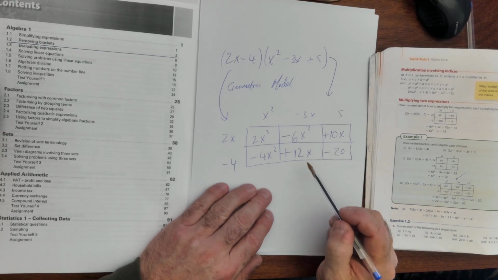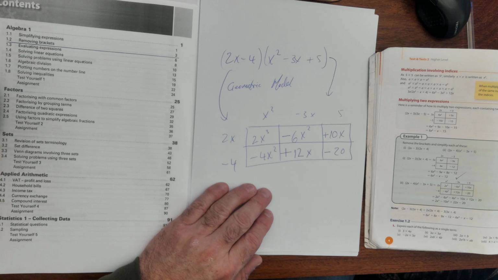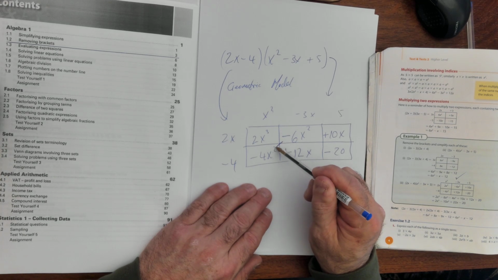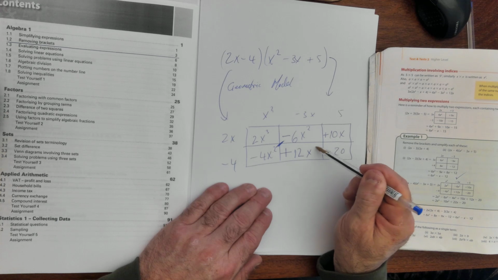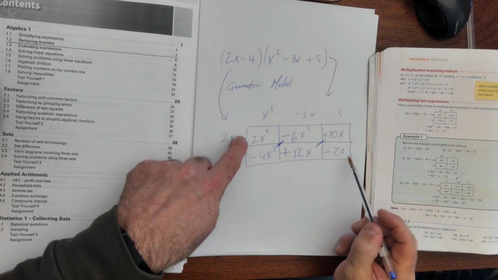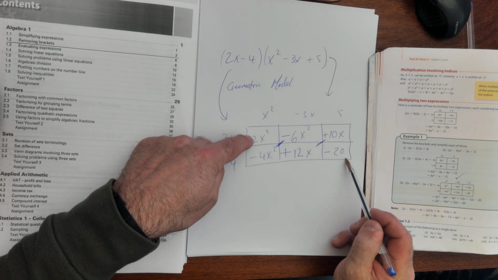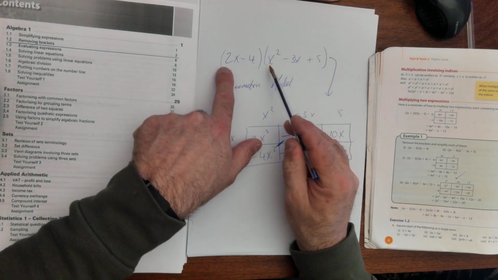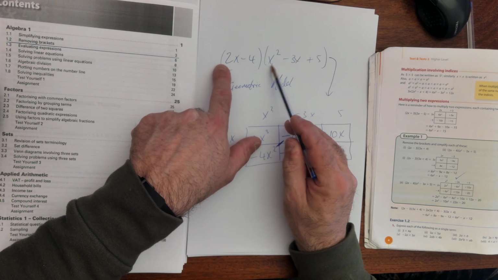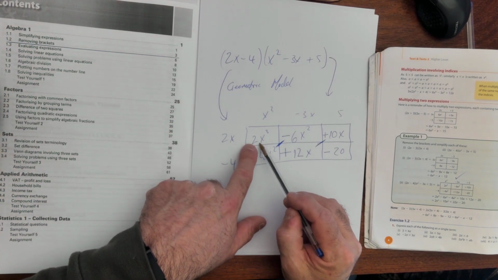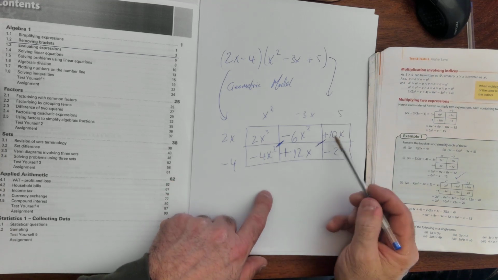Now let's look for like products. So there are x squareds and there are x's. And this is what happens. You get the extremes, the number by the number, and the highest power of the variable terms, not grouping with others, but these are grouped.